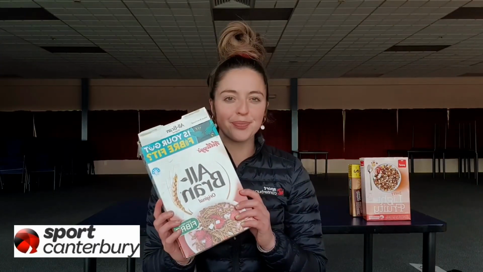Today we're going to talk about how to read and understand nutrition labels. So before we get started, I want you to make sure you've got a food product handy so that we can run through how to read an ingredients list and a nutrition label panel. If you haven't already got a product, quickly go and grab one from your cupboard. Today I'm using a breakfast cereal.